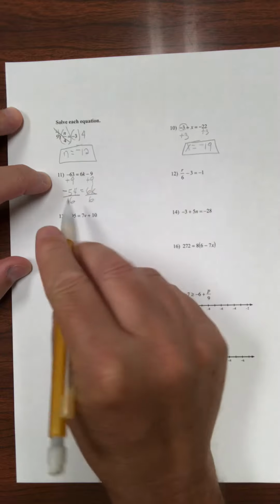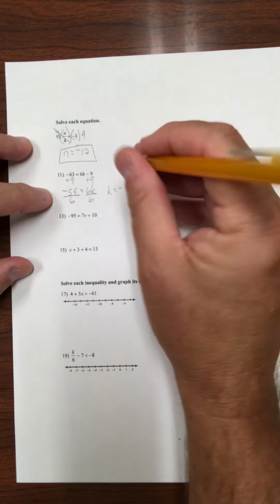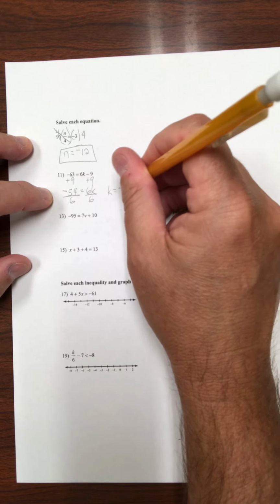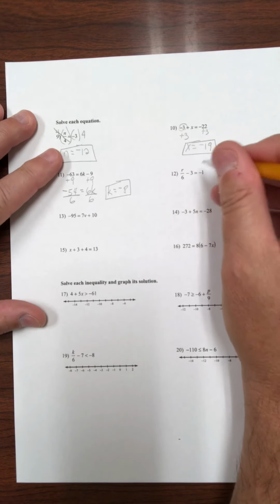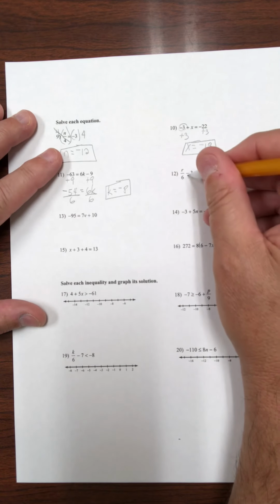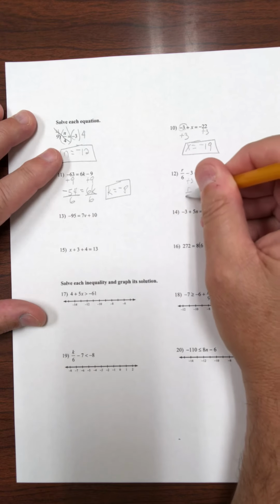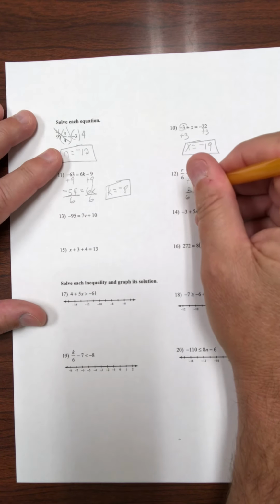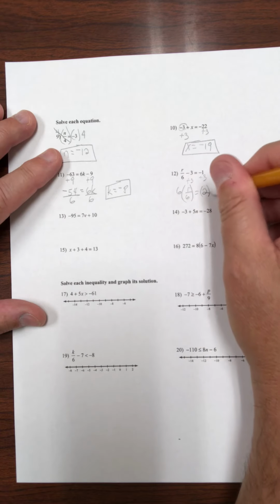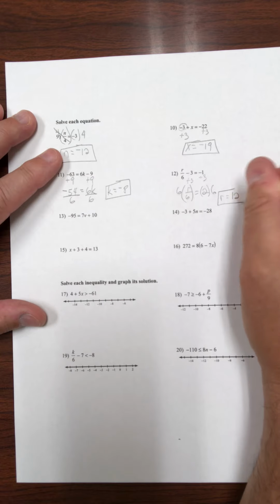Divide by 6. Remember, use your fraction key here. And that should be k equals negative 8. Number 12, start with the constant. There's no distribution to do, so we're going to add 3. That gives us r over 6 equals 2. Next, move the coefficient. In this case, it's 6. We're going to multiply both sides by 6. And that gives me r equals 12.